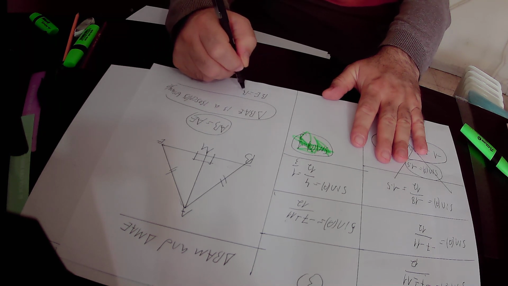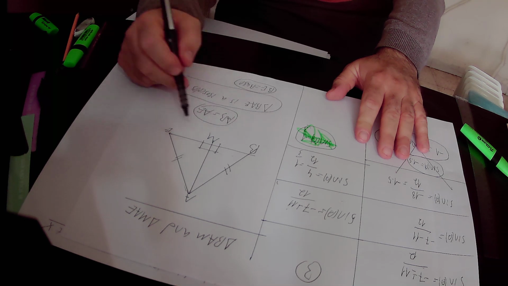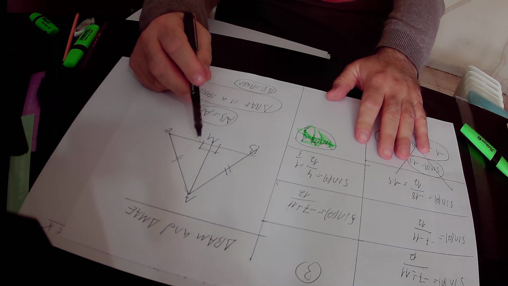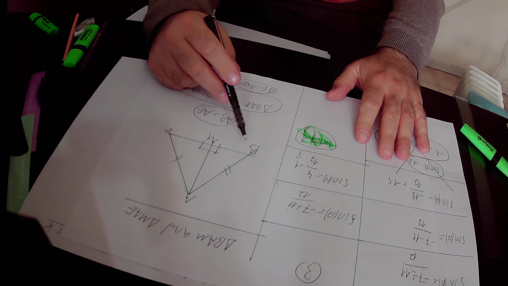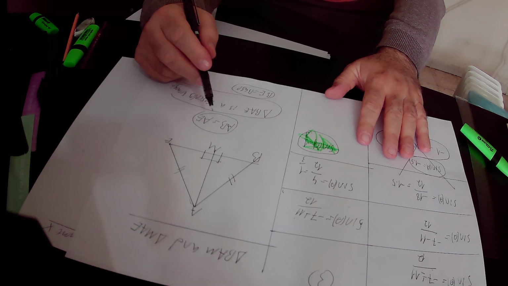BE is the base and AM is the height to the base BE. Why is AM the height? Because AM is perpendicular to the base BE, therefore AM is the height to the base.